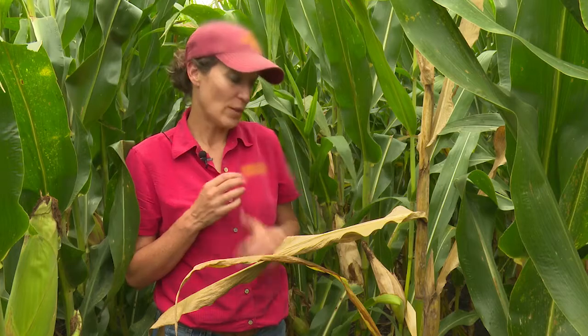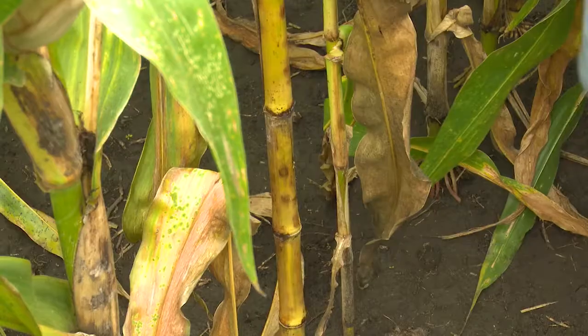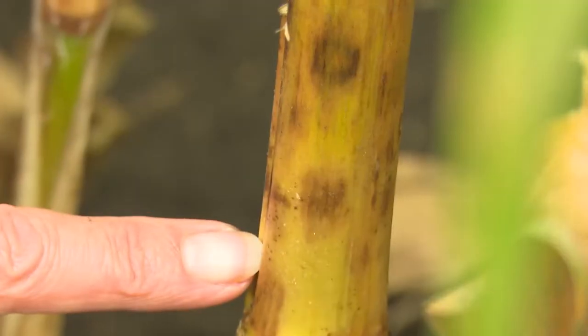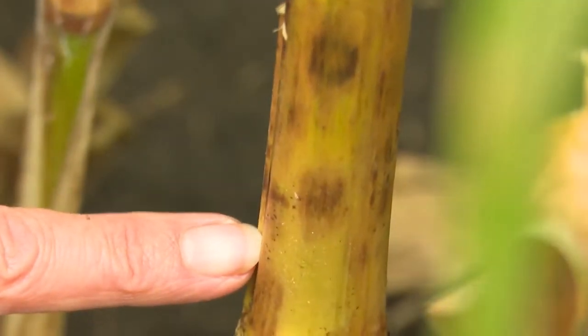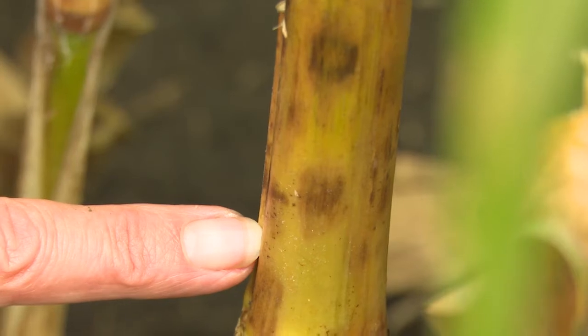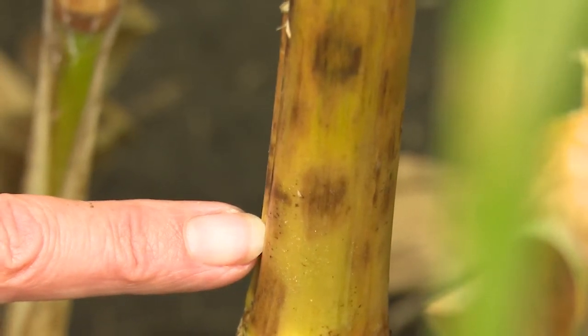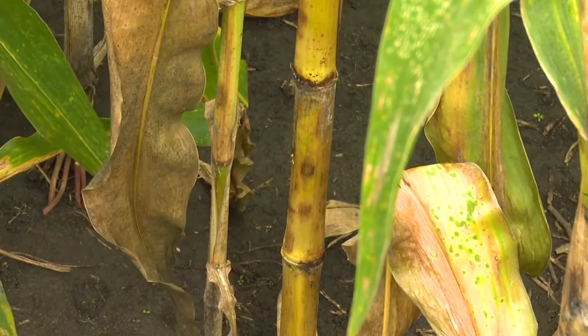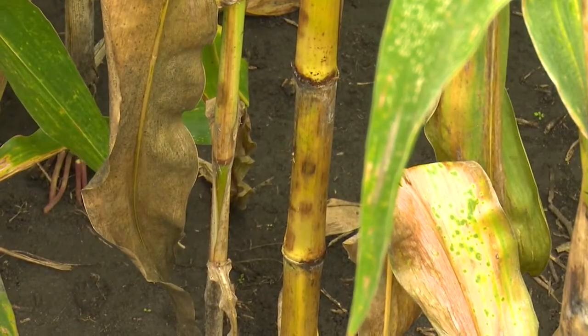To identify what stalk rot is going on, we have to look at the outside of the stalk, and then we also have to split the stalk in half and look at the inside. Determining just what type of stalk rot you're dealing with requires further investigation. If we look at the outside of the stalk, we can see some dark lesions, and that might indicate that we're looking at anthracnose stalk rot. Sometimes Fusarium stalk rot will also do that.